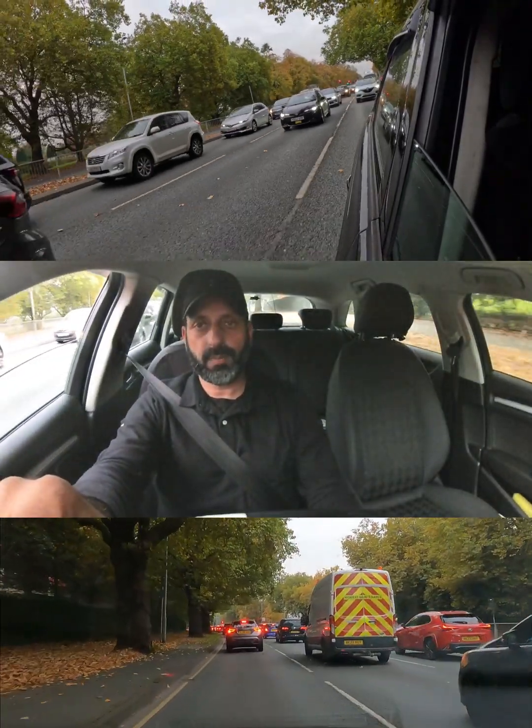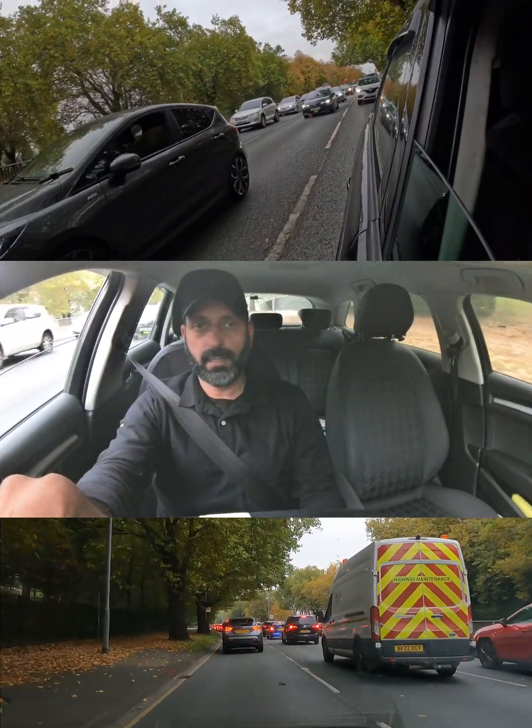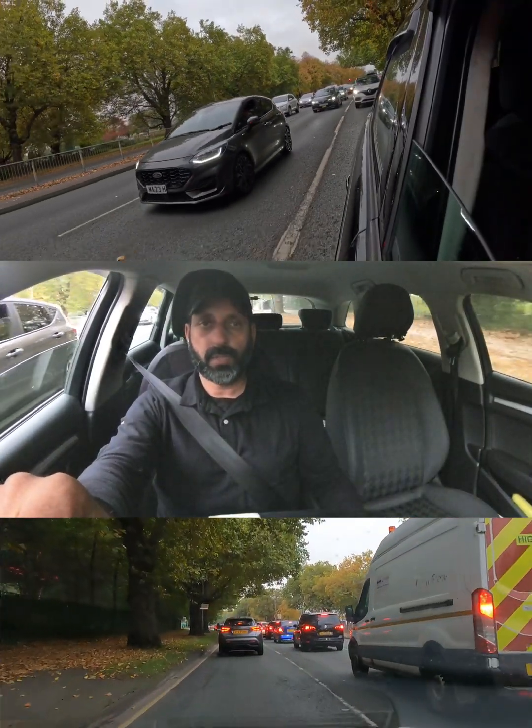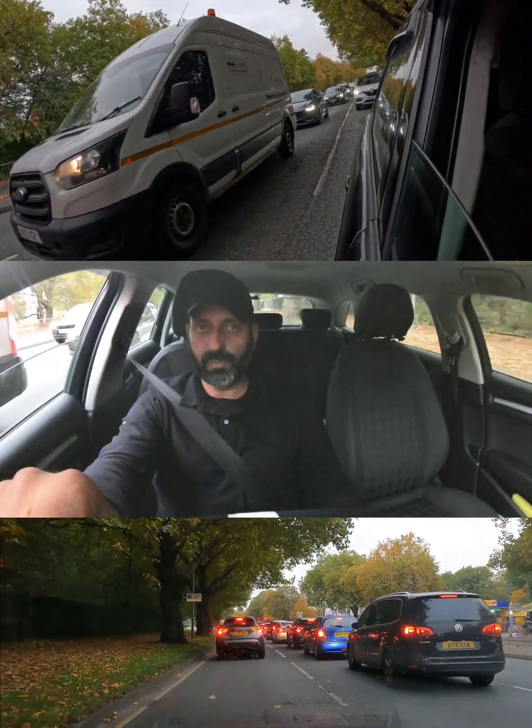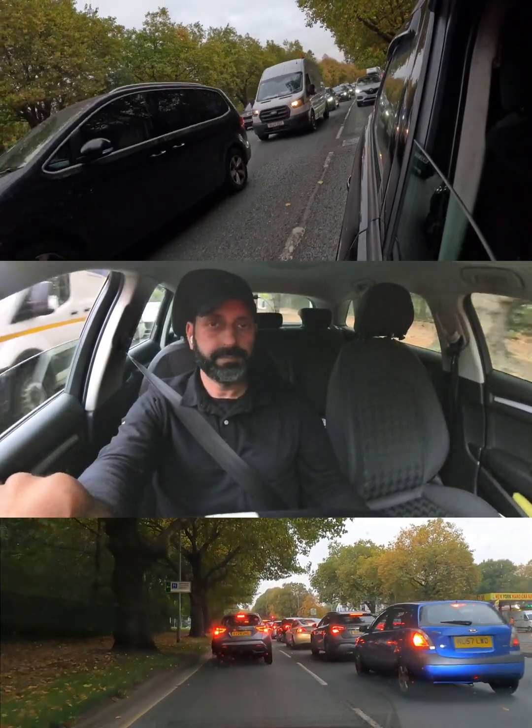Lights are still red at the moment, so I will cancel the signal because we need to stop one more time. So once the lights go green, then I'll move over to the right lane again.